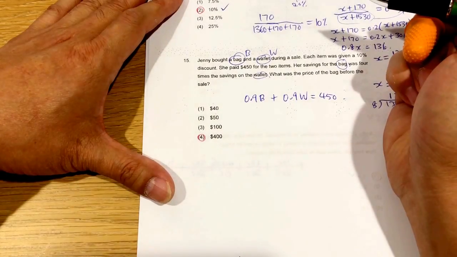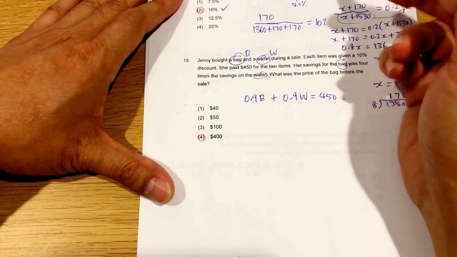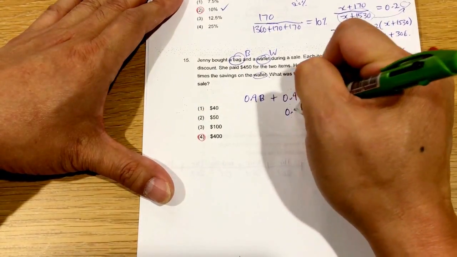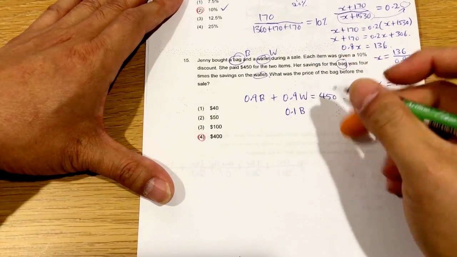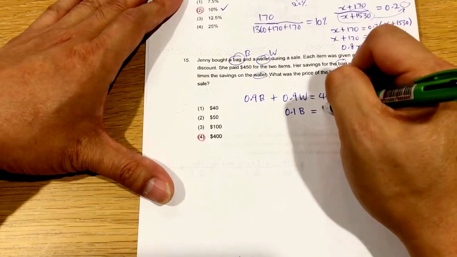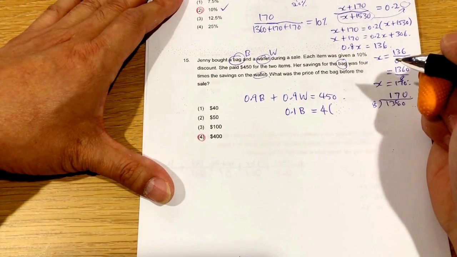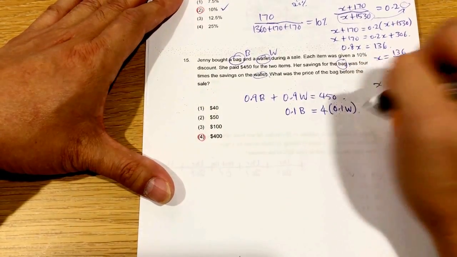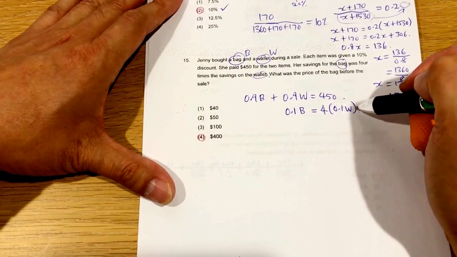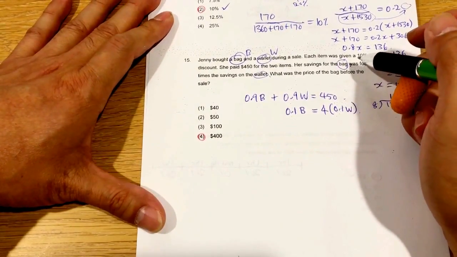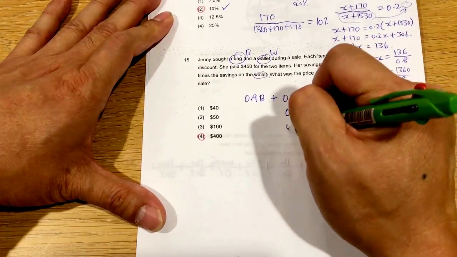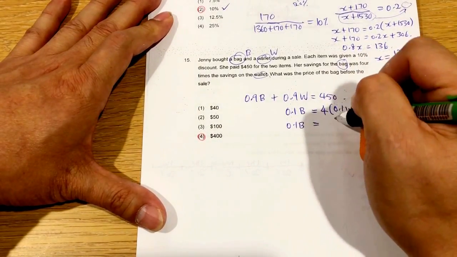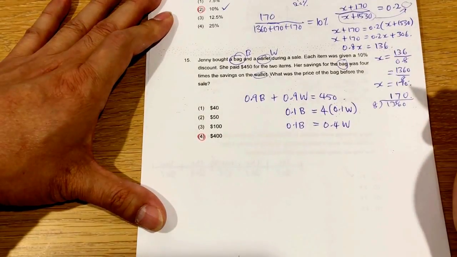Okay, now let's see how we can write that in some kind of equation. All right. So the savings for the bag, now you save 10%. Right? So you save 10% of the bag, that's the savings for the bag, is equal to 4 times the savings for the wallet. Savings for wallet is also 10% of the price. Right? 4 times the savings of the wallet. Okay, so now let's see how we can simplify this. We've got 0.1B, 10% of B, is equal to 4 times 10%. So that's 0.4 price of the wallet.